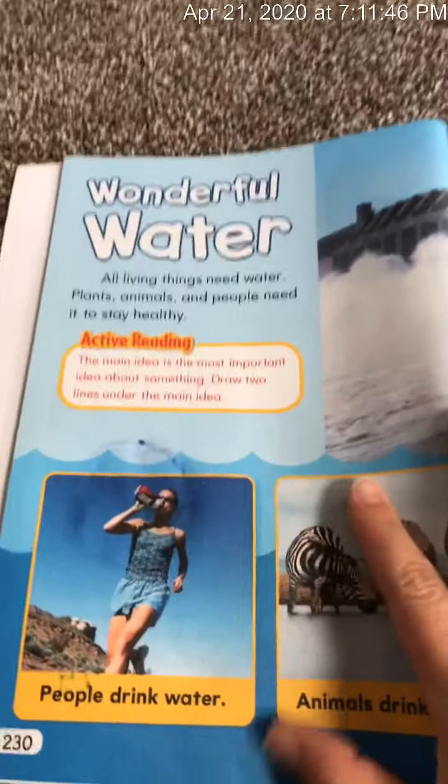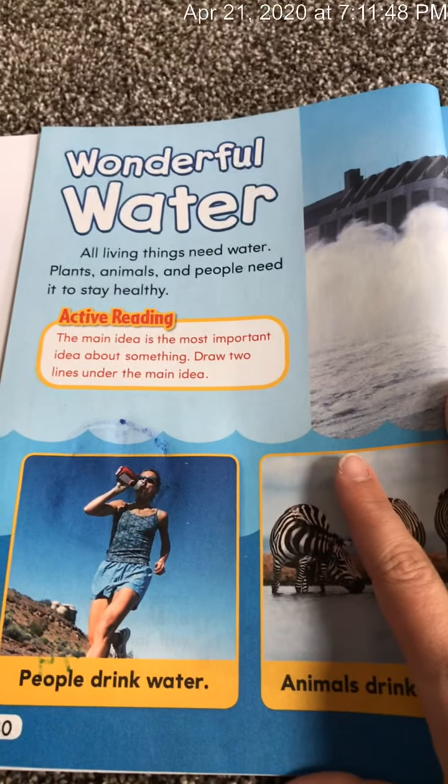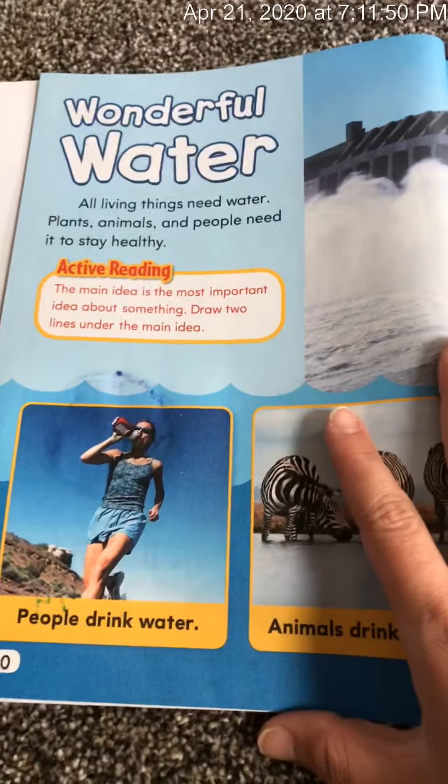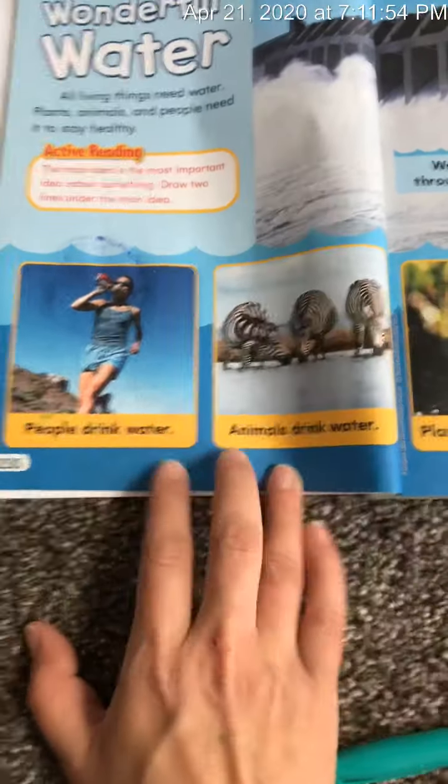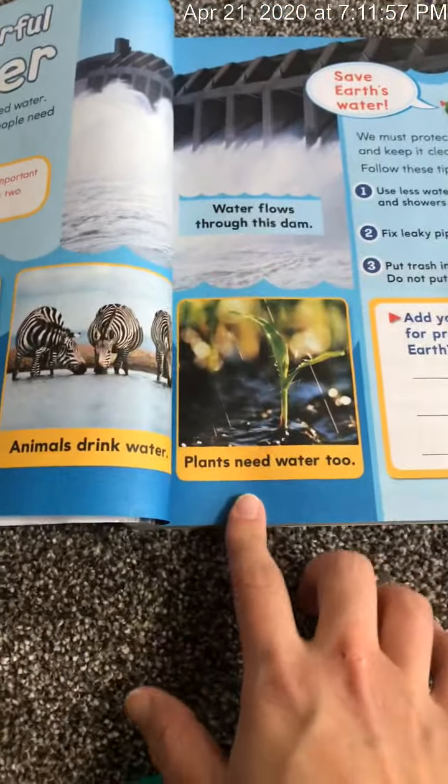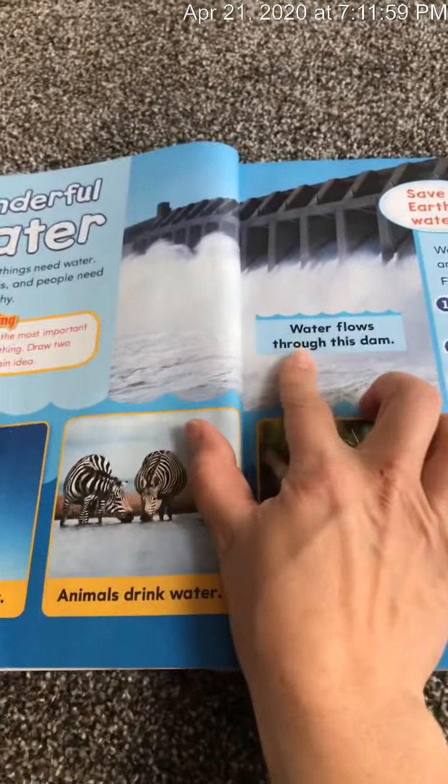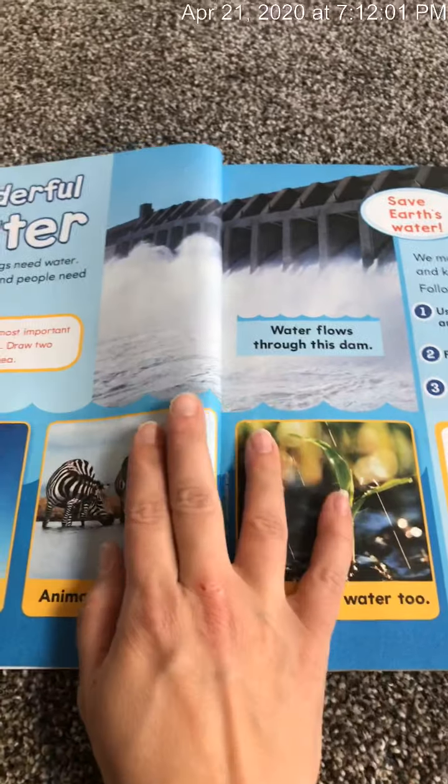Wonderful water. All living things need water. Plants, animals, and people need it to stay healthy. So we use water. We drink water. Animals drink water. Plants also drink water. Here, this water is flowing through this dam.